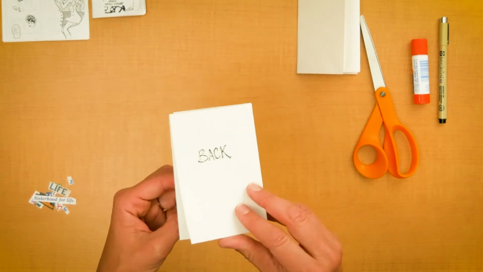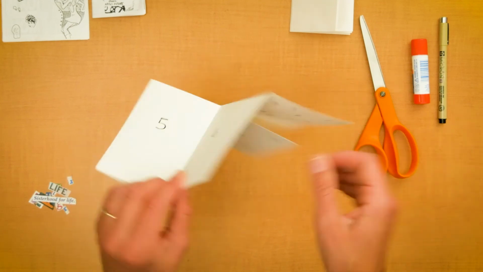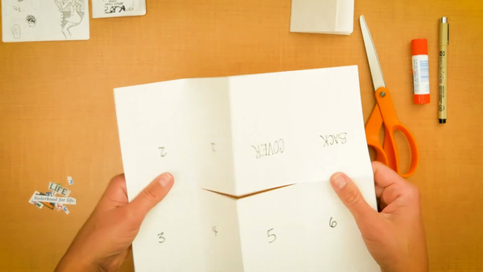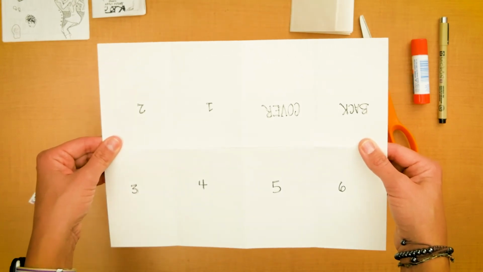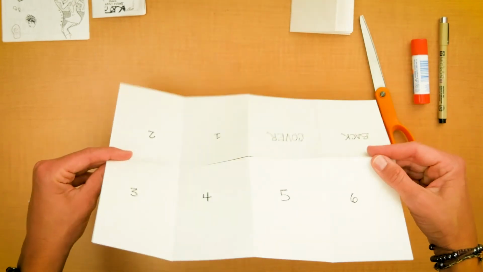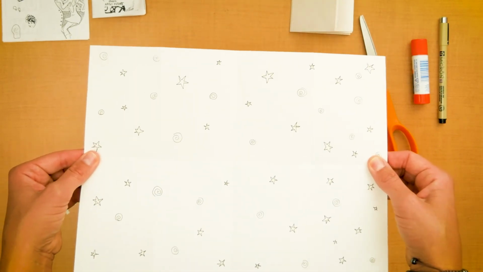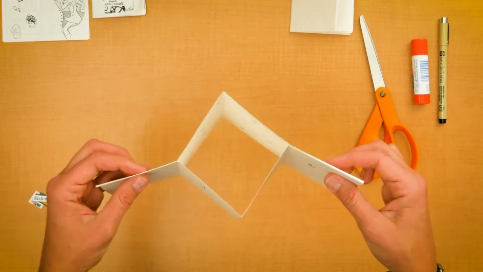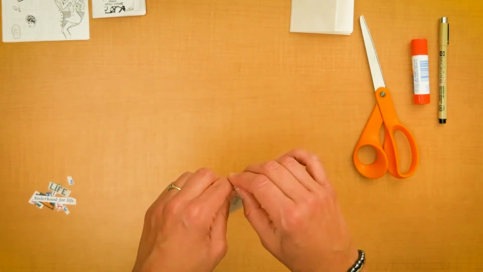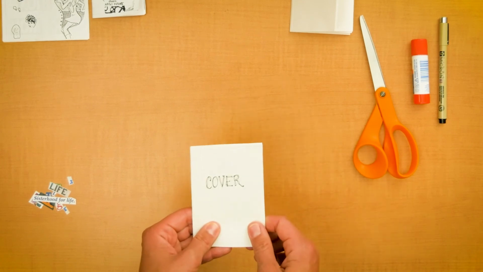What's really neat about this then, when you're all done creating your zine and you unfold it, you stick it through a copier, and now you can make hundreds of copies of your little booklet, and you can leave them in all sorts of places in public. You can also decorate the back side, which I've done here, just to give a nice little surprise if somebody ever unfolds your zine. So that's the basic fold.